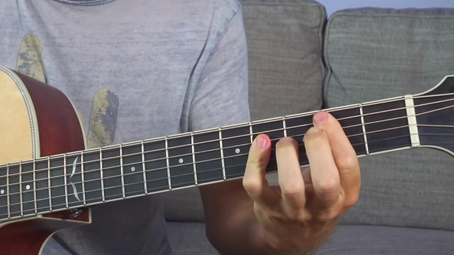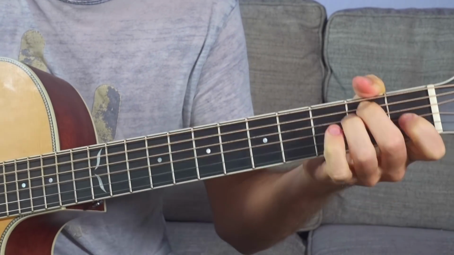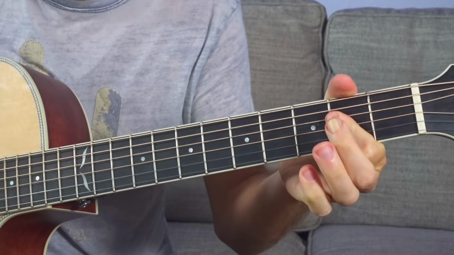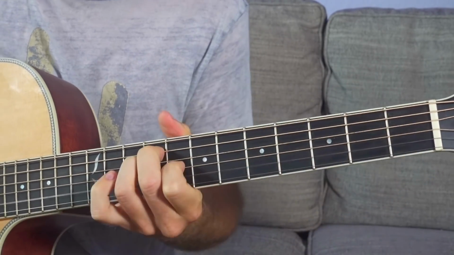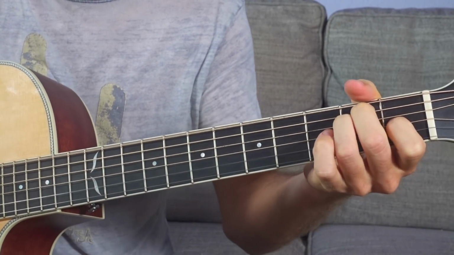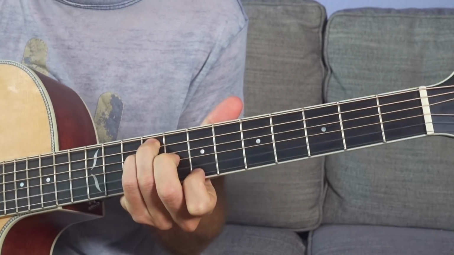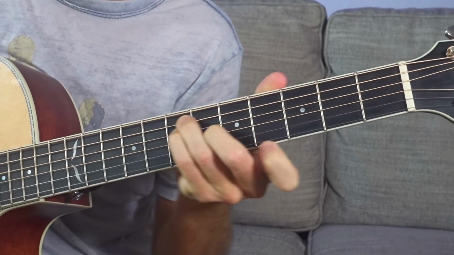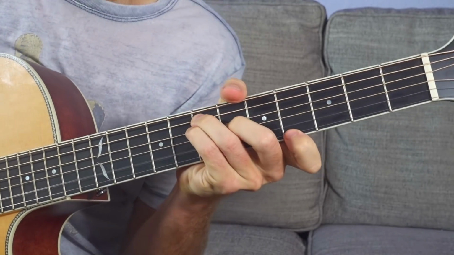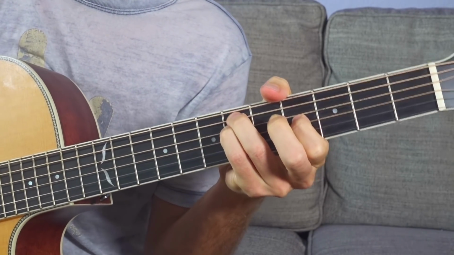And then maybe the next time you can go back to the regular E, just to give a little bit of variety. Or you can use all of them. B, A, E major 7, back, okay?